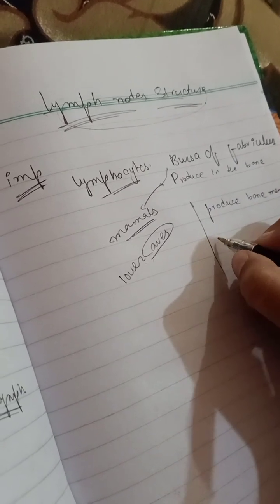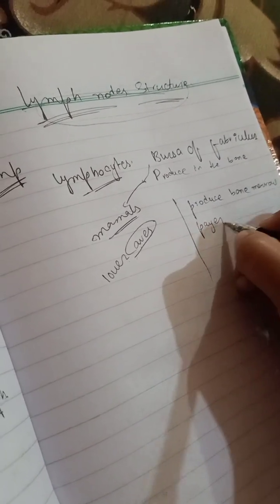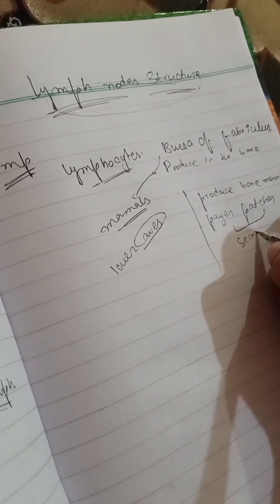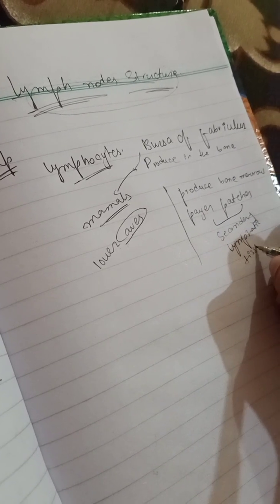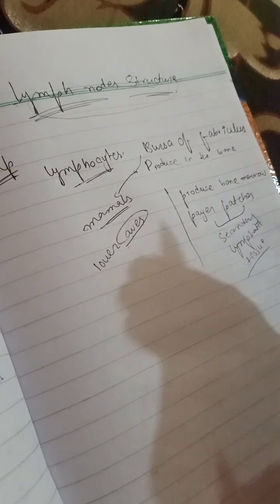Okay, and the maturation occurs in the Peyer's patches. What are Peyer's patches? They are secondary lymphatic tissues, like we have the spleen and lymph nodes. So these are the secondary lymphatic tissues.